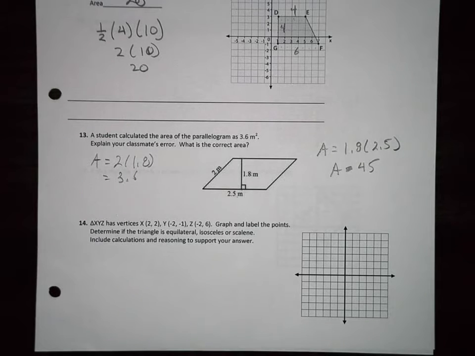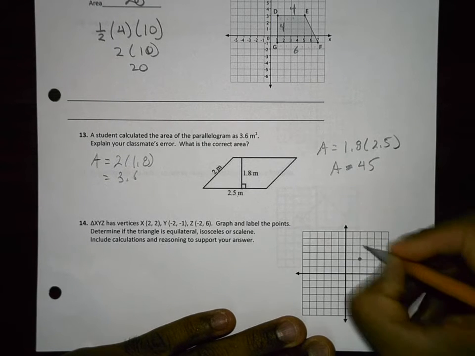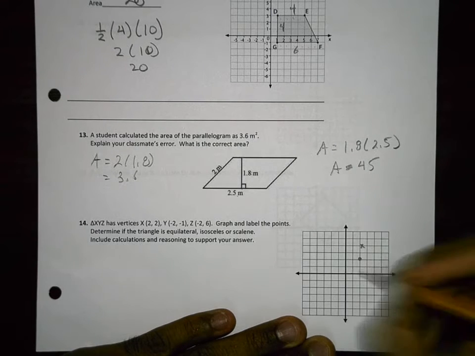Continuing with chapter Unit 9, Math 1 Study Guide. Graph and label the points, determine if the triangle is equilateral, isosceles, or scalene. So we're going to say 2, 2. Here's 2, 2. That's point X.